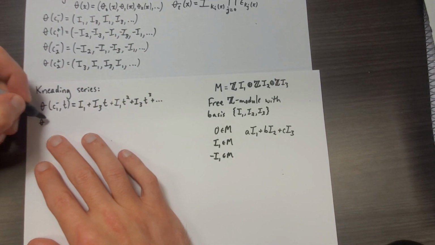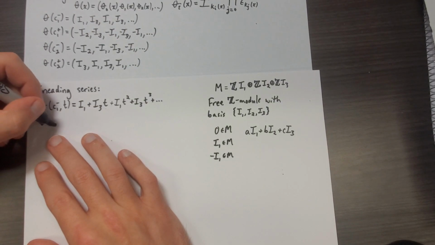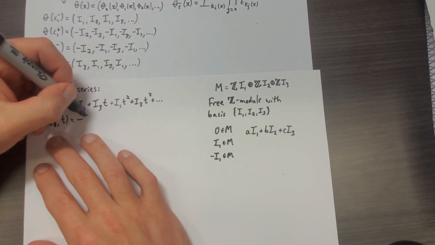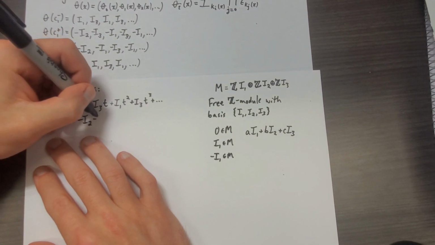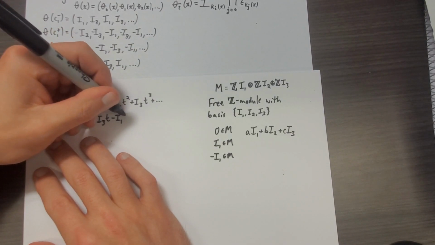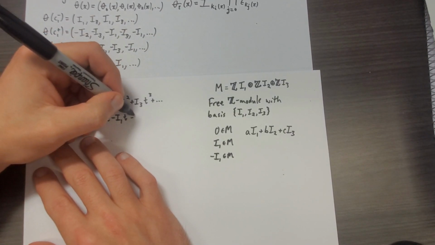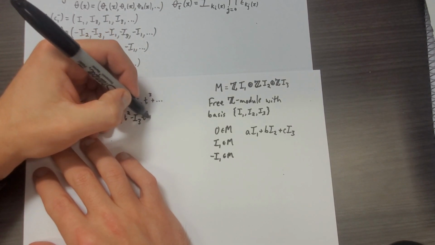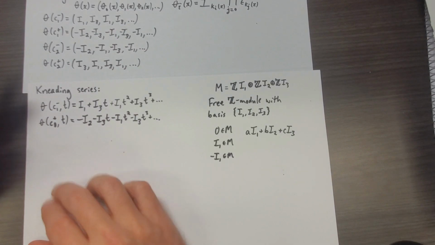On the other hand, the Kneading series for C1 plus is negative I2 minus I3 T minus I1 T squared minus I3 T cubed, and so on.